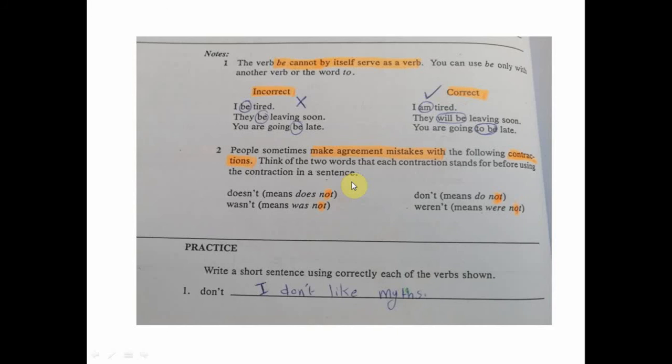The verb be cannot by itself serve as a verb, and this is what I have just said. You can never say I be tired, but you would say I am tired or I was tired. "They be leaving soon." That's wrong. You cannot use be before the ing. You say they are leaving soon or they will be leaving soon.